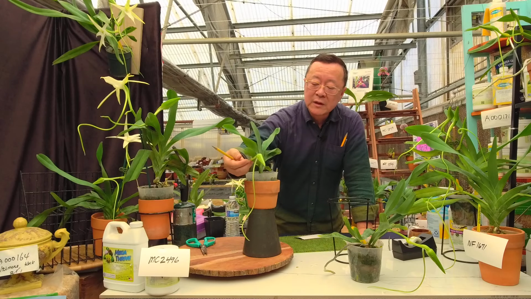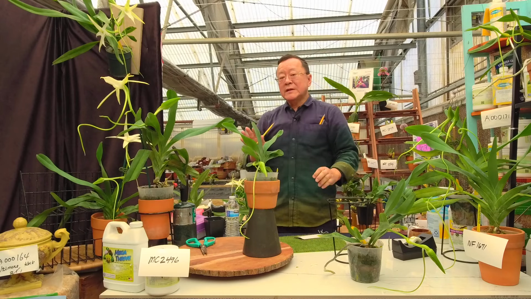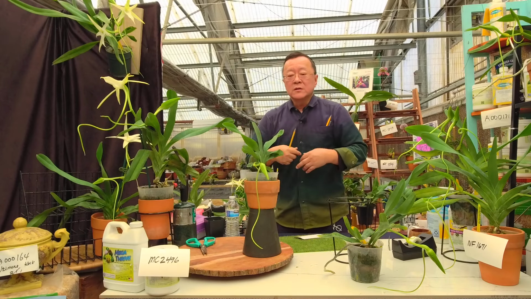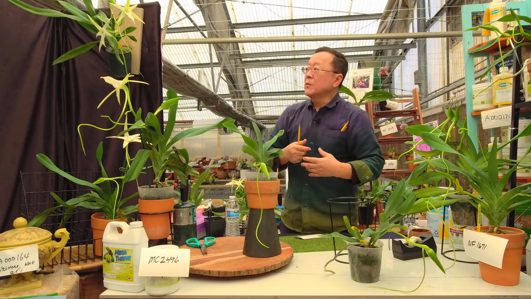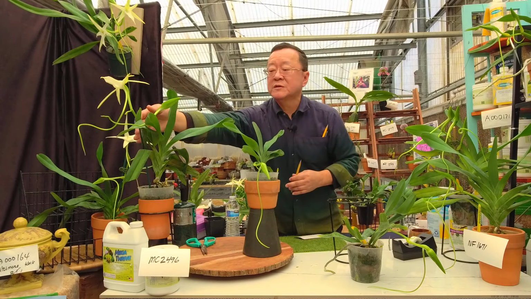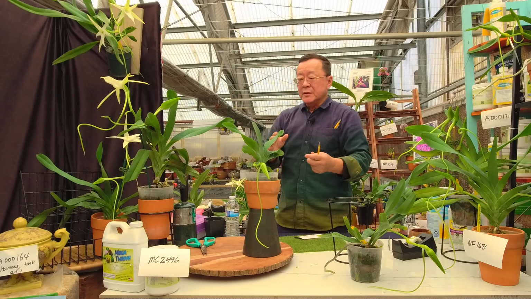Depending on you, if you're not taking it to a show, you can just let it hang out like this. But in our nursery, we tend to stake them just in case we have to ship them.